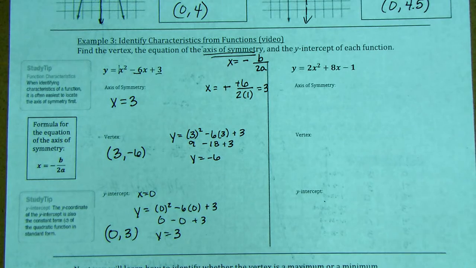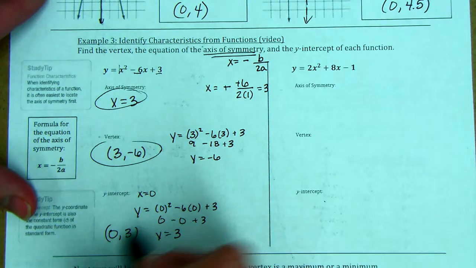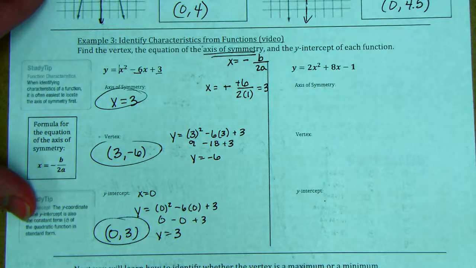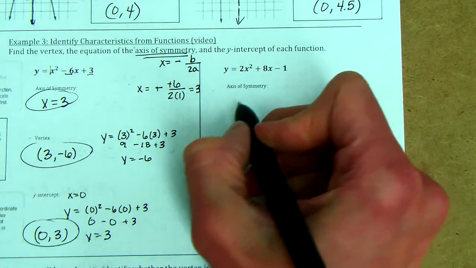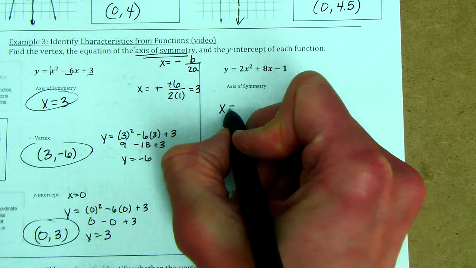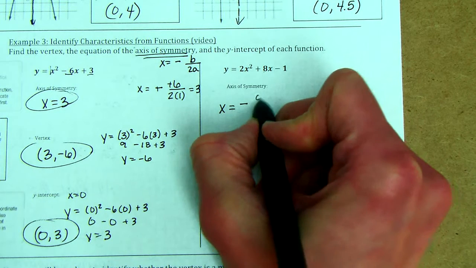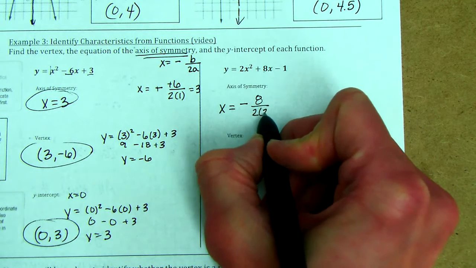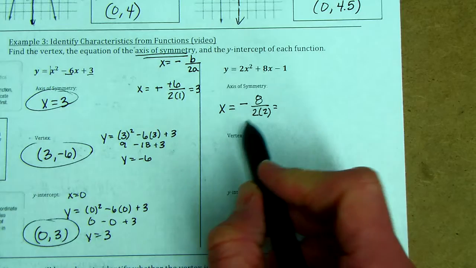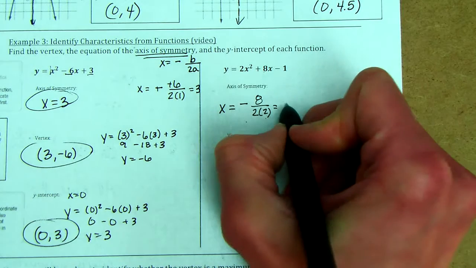Let's do that again, starting with axis of symmetry. Remember, that is x equals negative b over 2a, and in this case, a is 2. So 2 times 2 is 4. 8 divided by 4 is 2, so negative 2. So axis of symmetry, x equals negative 2.